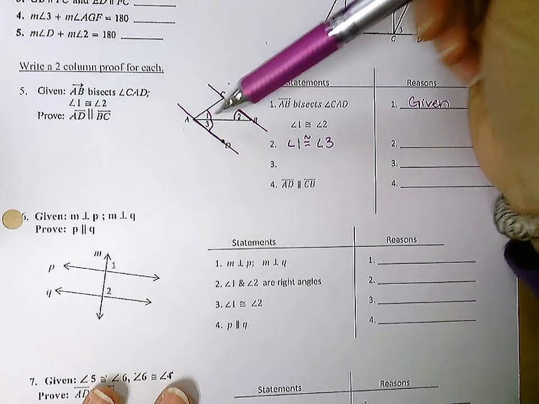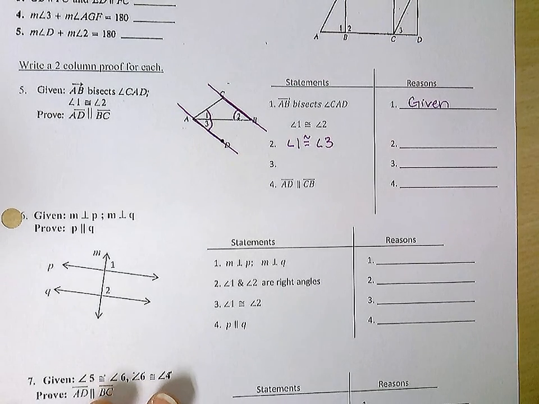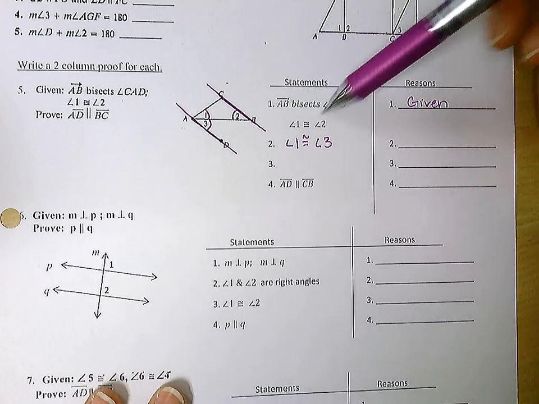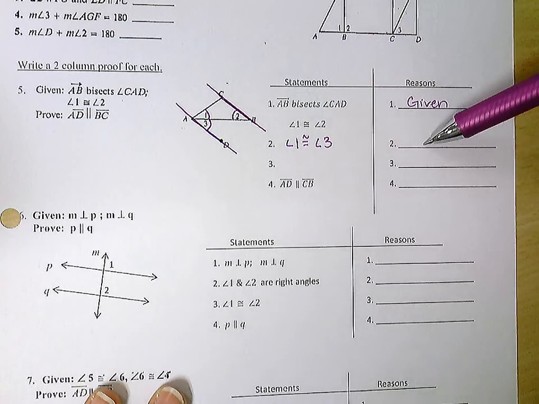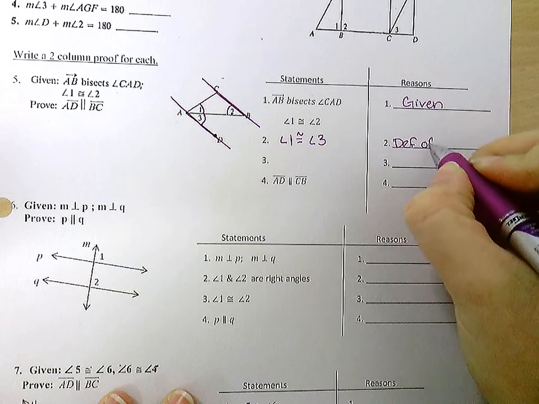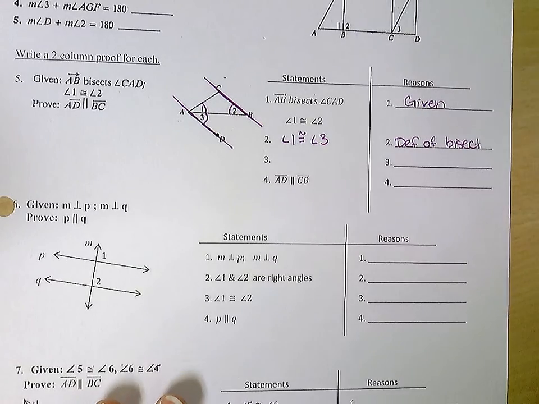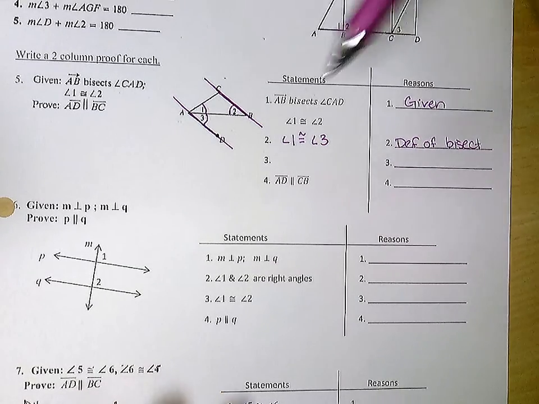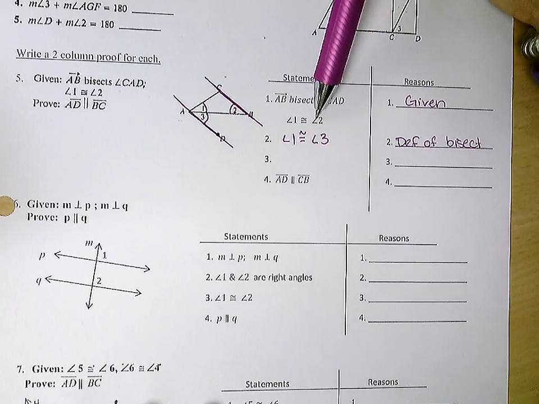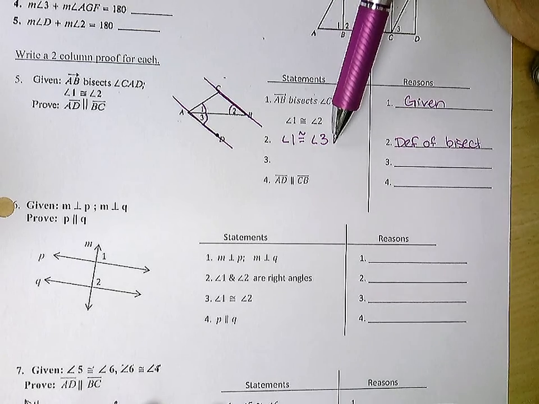Okay, why did I say that those 2 angles are congruent? What did I use? Definition of bisect. It is definition of bisect. I used a bisector. Okay, that's the definition of bisect. Okay, from here I've used this part of my given. Okay, I still have to use that angle 1 is congruent to angle 2, and I still have to use angle 1 is congruent to angle 3.